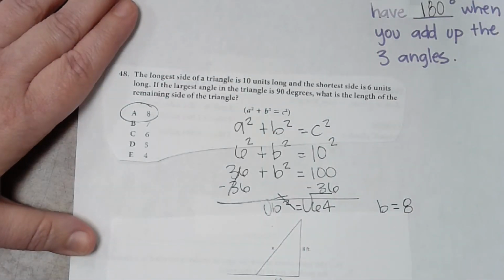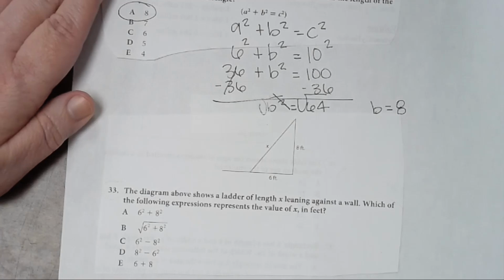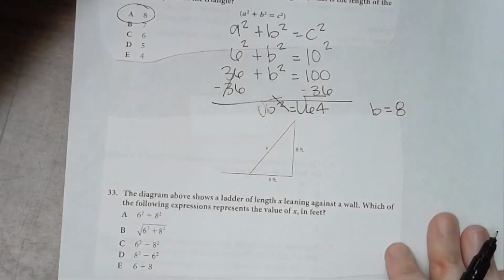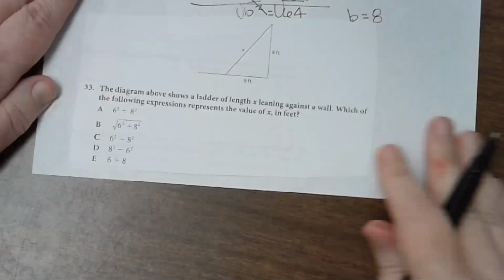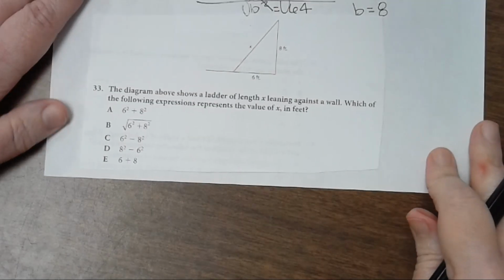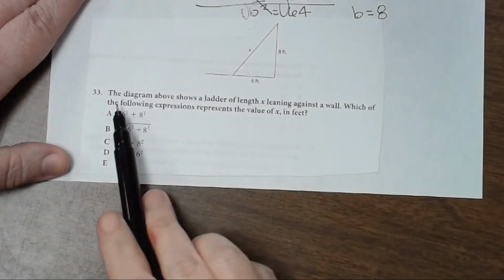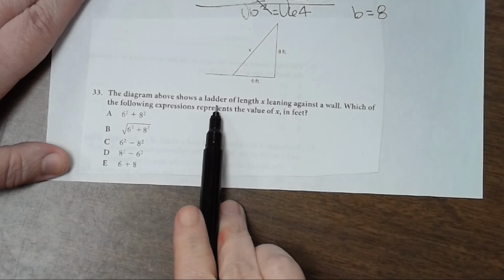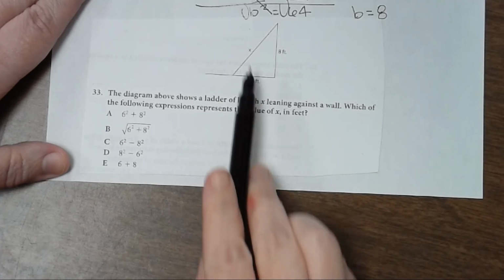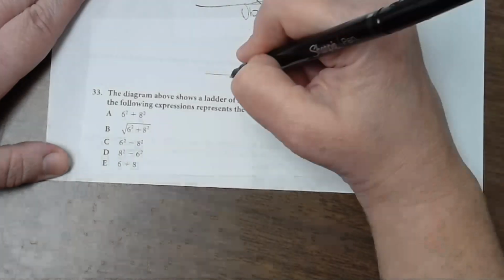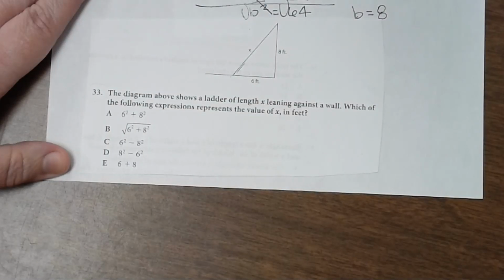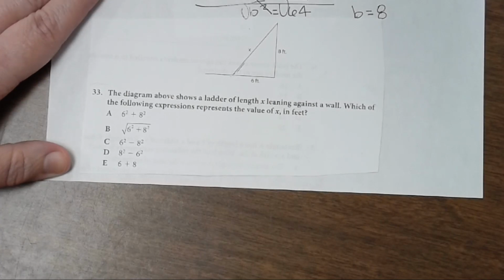All right. Question 33. This one is a little tricky, but we can do it. The diagram above shows a ladder of the length x, so this right here would be the ladder, leaning against a wall. Which of the following expressions represents the value of x in feet?